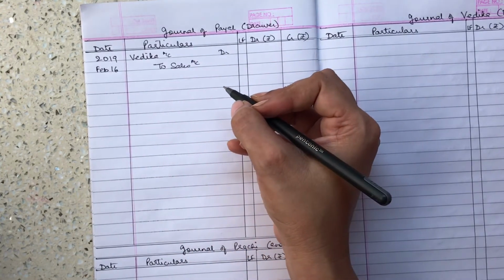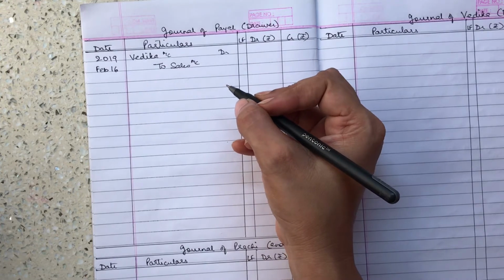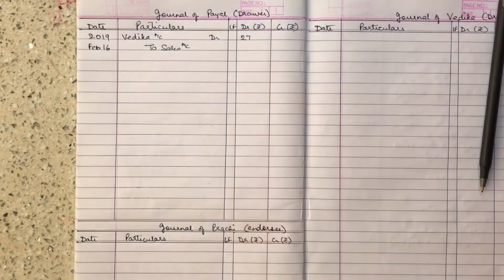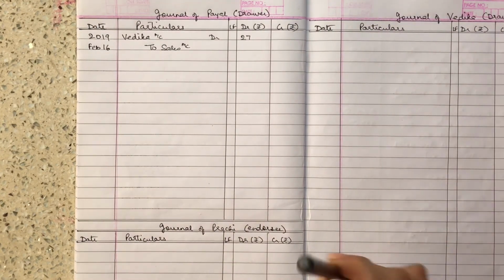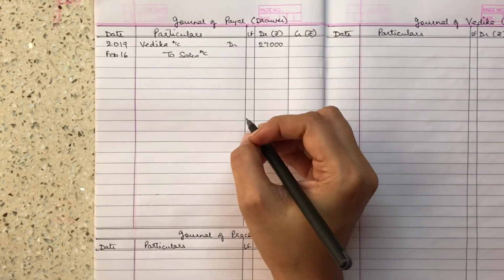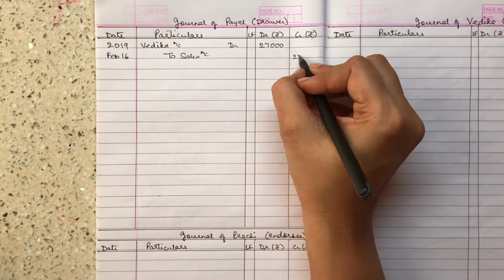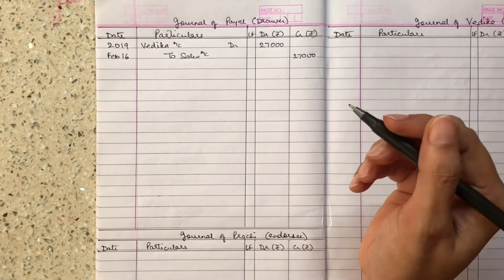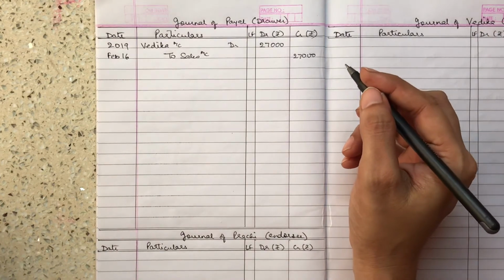It is 30,000 at 10% discount. 10% is 3,000. So 30,000 minus 3,000 is 27,000. So Vedika to sales is 27,000. Now narration I won't write, I'll just tell you. Being goods sold on credit at 10% trade discount.